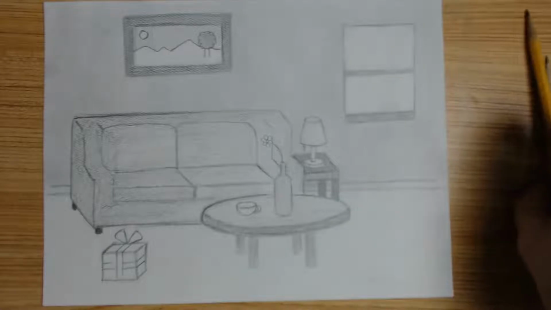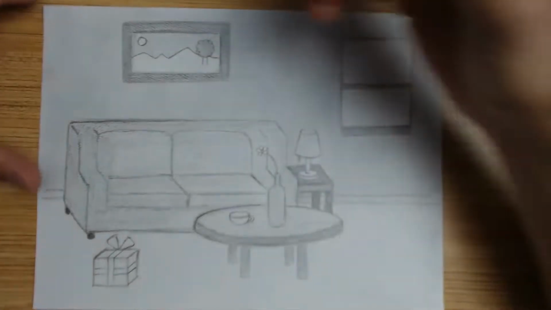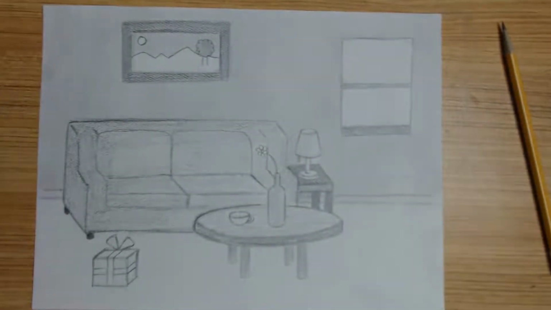That's why it's good to have more than one pencil. I'm gonna start defining my lines.